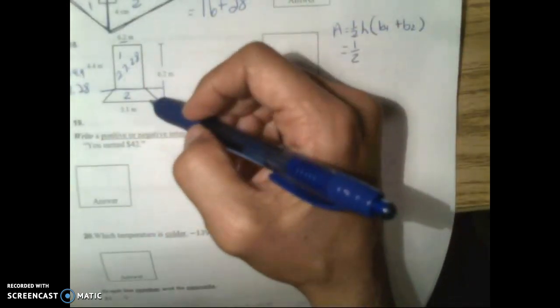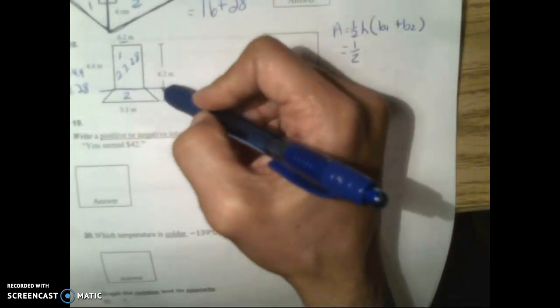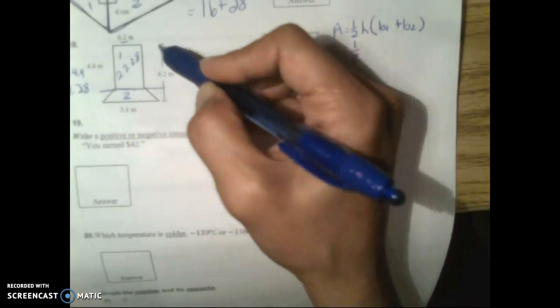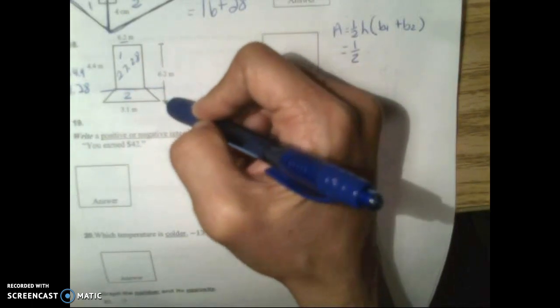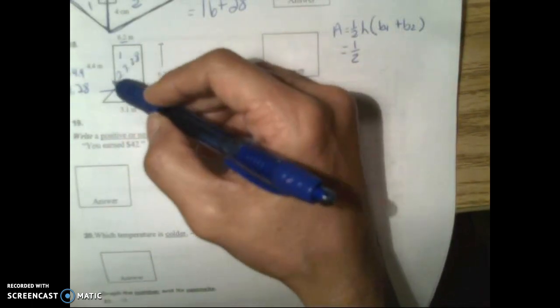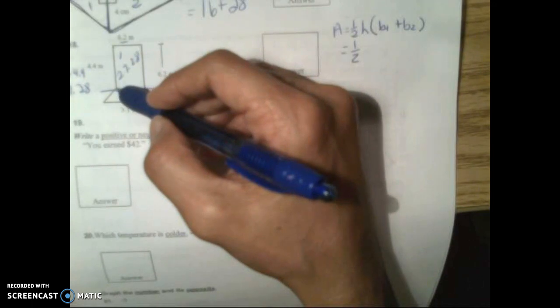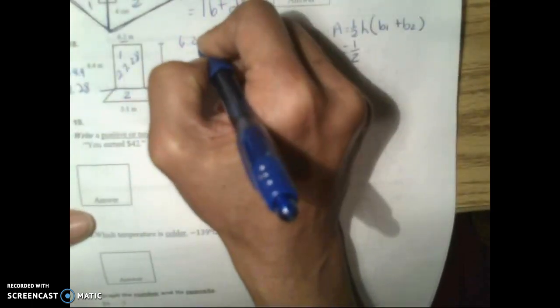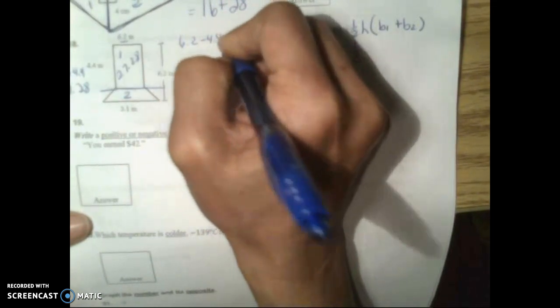So, half my height. Remember, my height for this trapezoid is only from here to here. So I have a distance of 6.2 from top to bottom minus my distance that I already used for my rectangle. So I'm going to do 6.2 minus 4.4. So 6.2 is the total amount, subtracting the amount that we already found for this one.